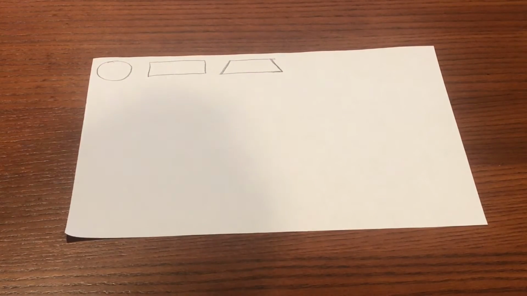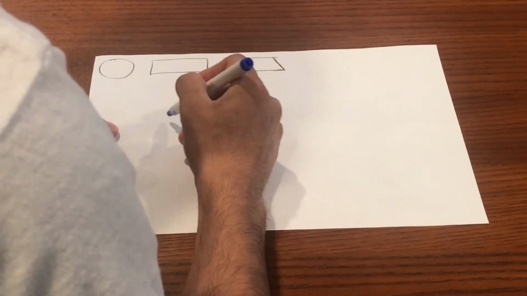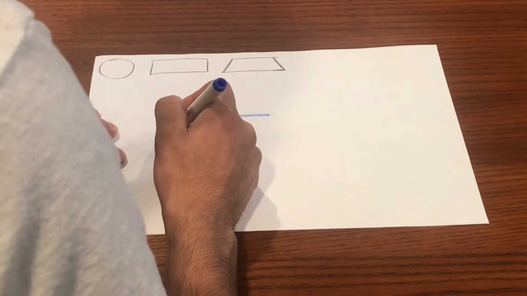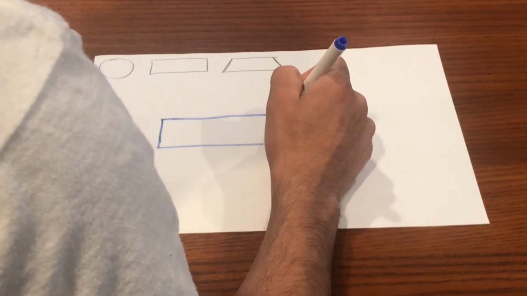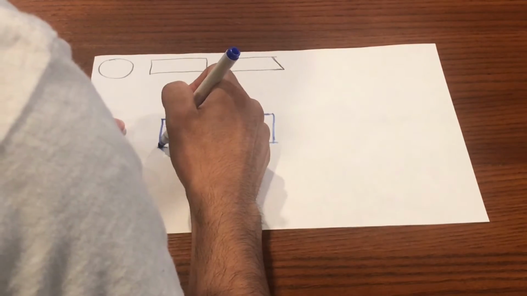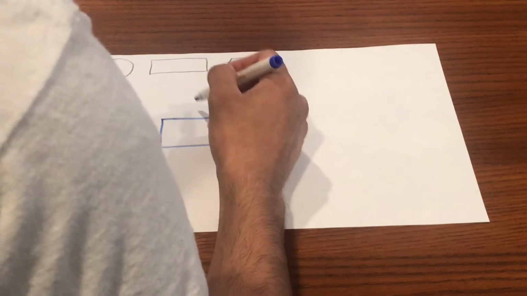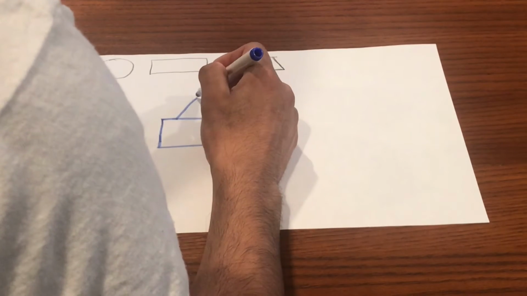Alright, so let's get started with drawing our car. We're gonna start by drawing a rectangle on the side like this. This is gonna be where the car is gonna sit on. The next step is we're going to include a trapezoid on top of our rectangle, like this.